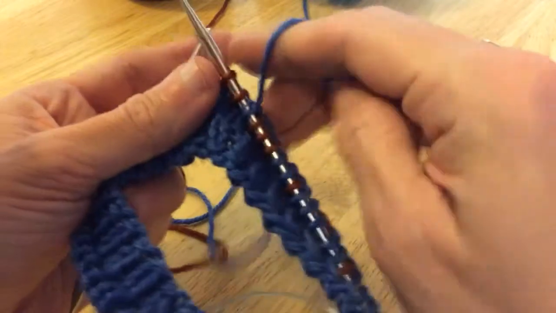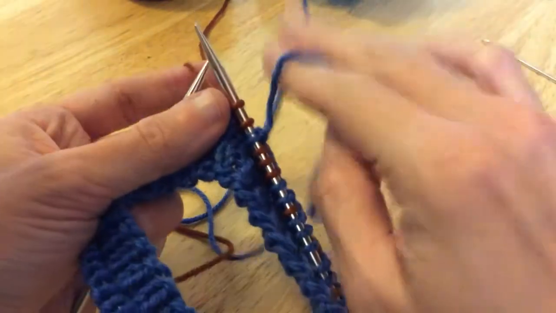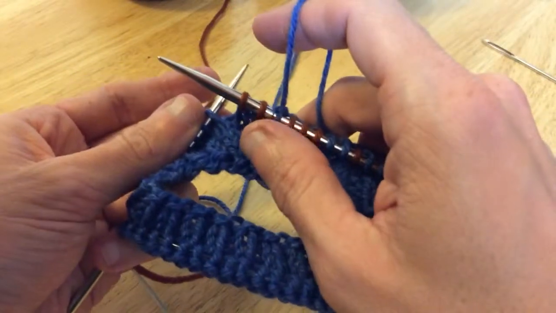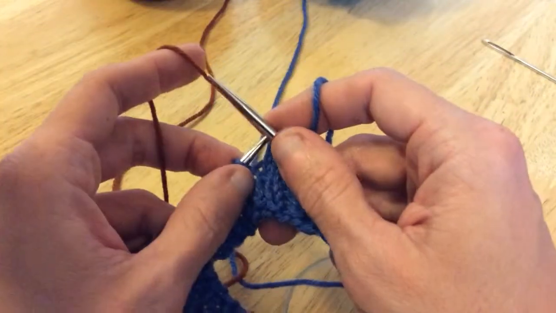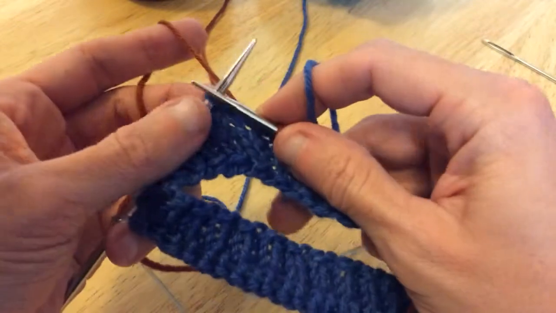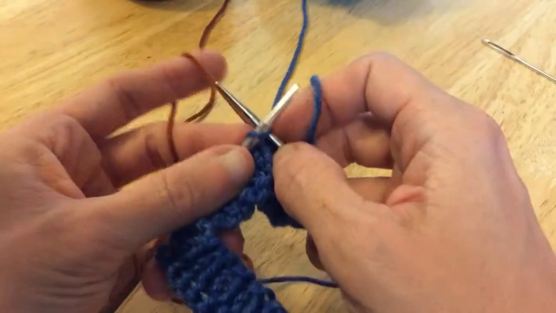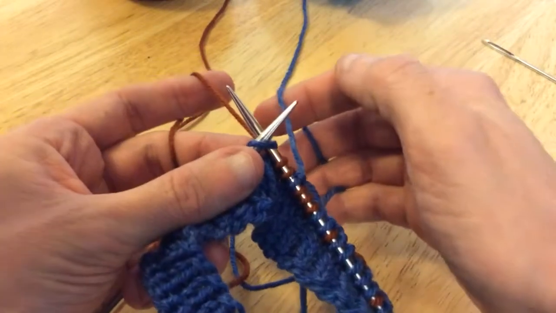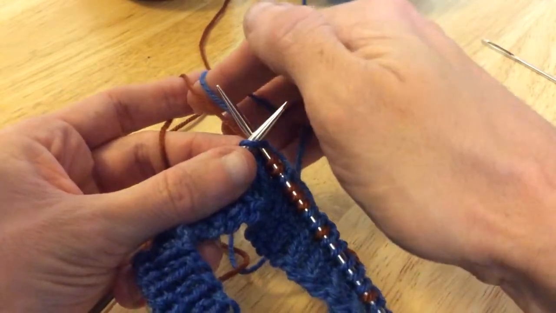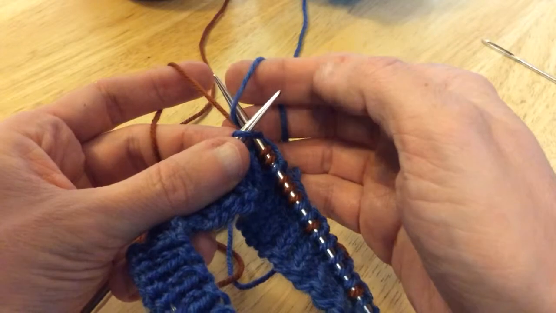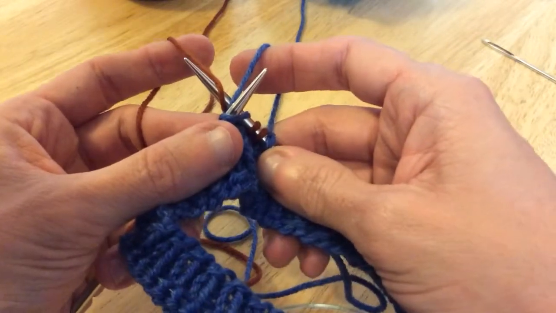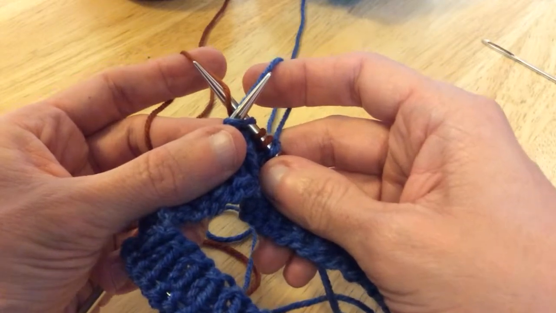Since I don't like to go more than 3 stitches without trapping, I'm going to now trap the blue. I'm going to knit with the brown and trap the blue. In order to do that, you always start by putting your right needle into the stitch. I'm going to trap the blue, and this is a little bit different. I'm going to wrap it as if to knit, and then I'm going to wrap the brown, which is my eventual stitch color, the one that I want to show up on the front.